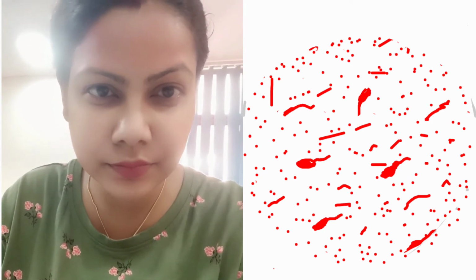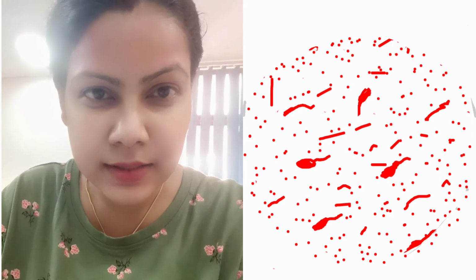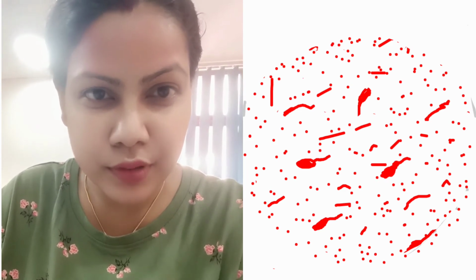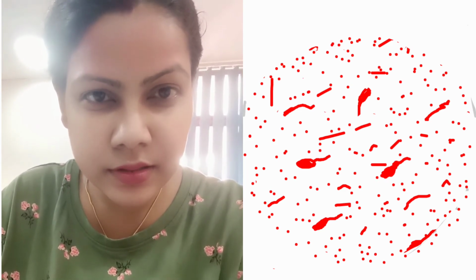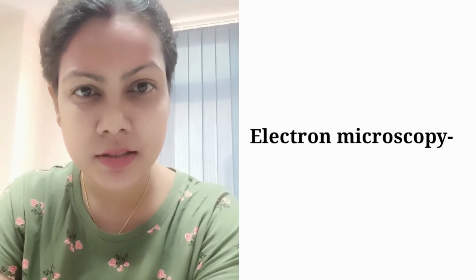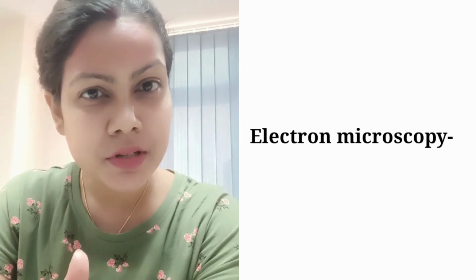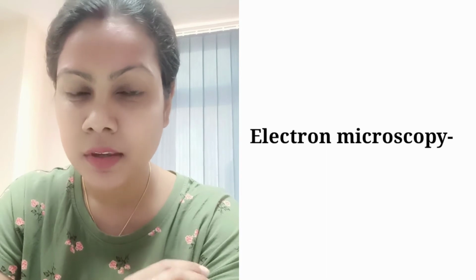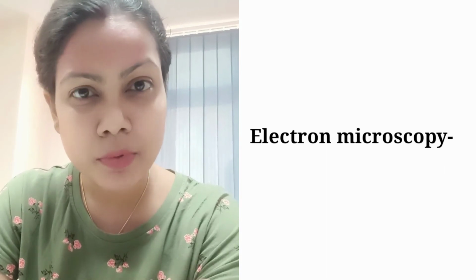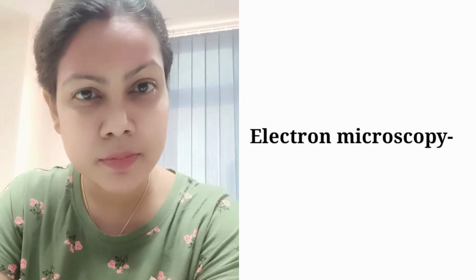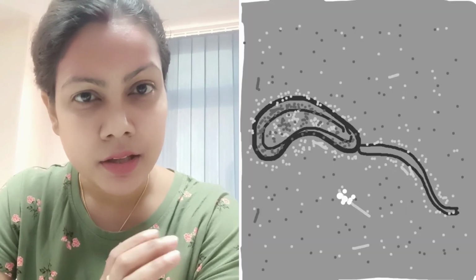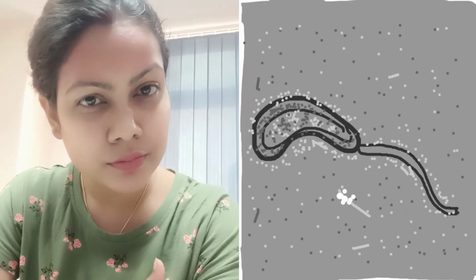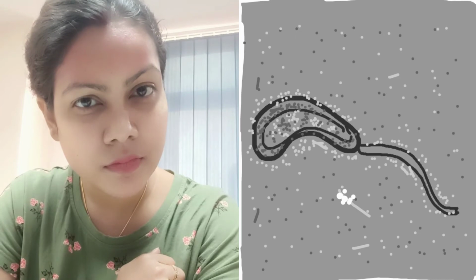Okay. Now, let's go for another method of flagellar detection. Another direct method of flagellar demonstration is observation under the electron microscope. Under the electron microscope, flagella will be visible as in the image shown in this video.